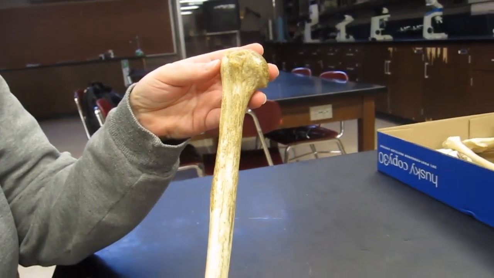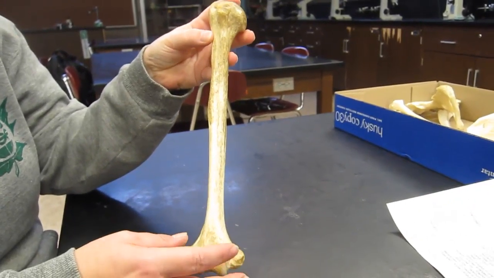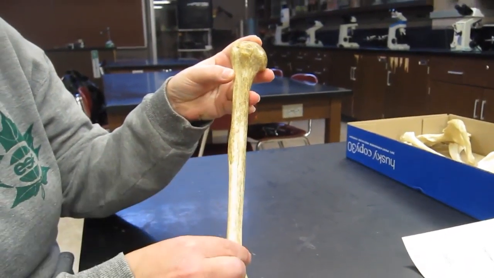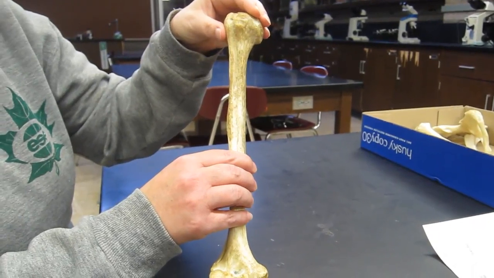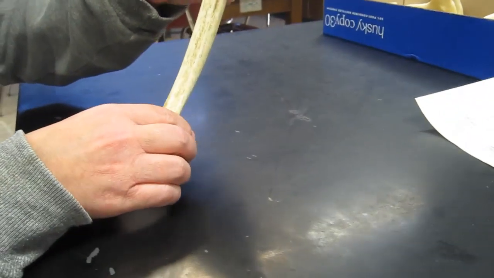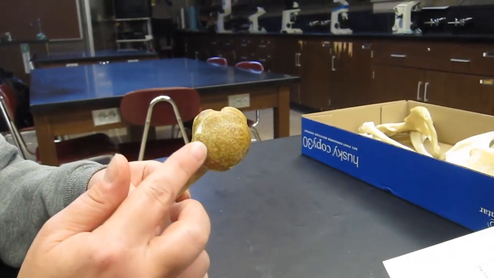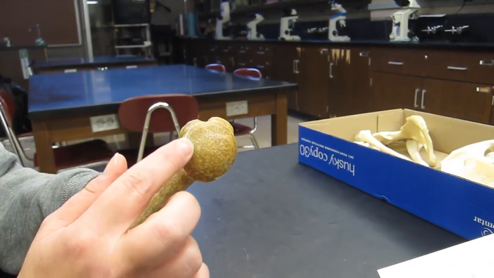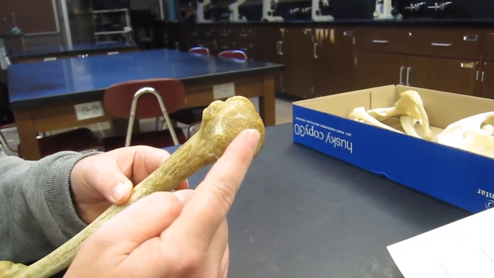Okay, so we have the humerus, and the diaphysis, since this is a typical long bone, is here. We're going to start at the proximal epiphysis and then work our way toward the distal epiphysis. Okay, so I'm going to rotate this bone. First landmark we're going to look at is this large, round, smooth surface. It's kind of half of a sphere, almost. This is the head of the humerus.